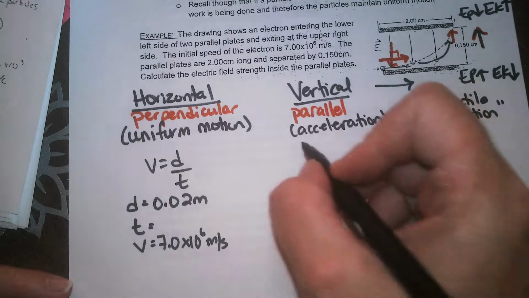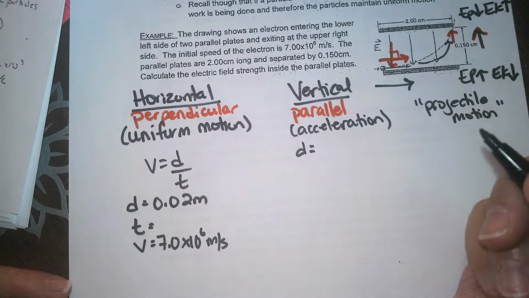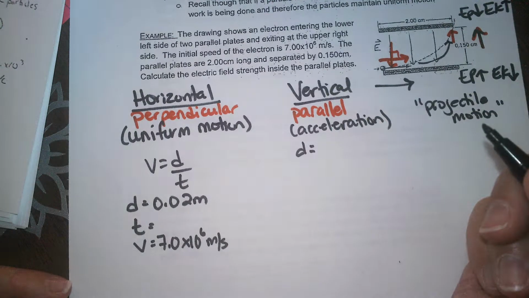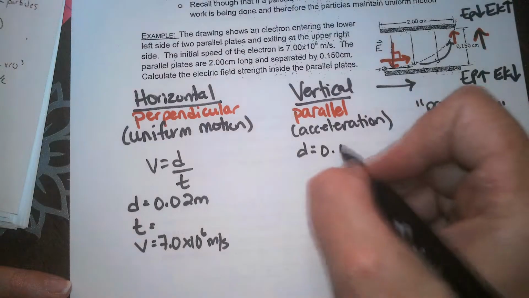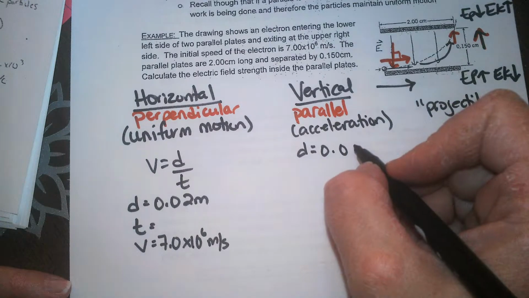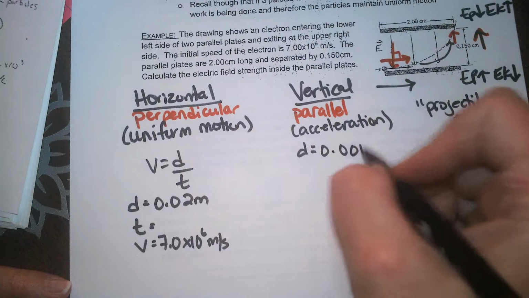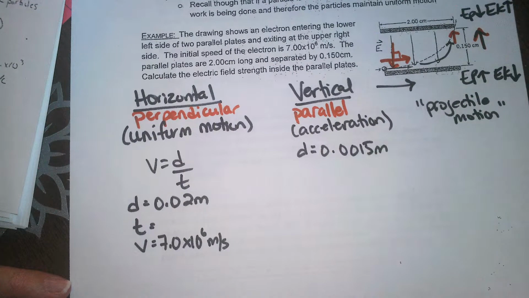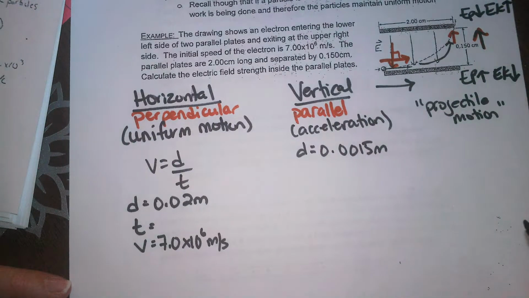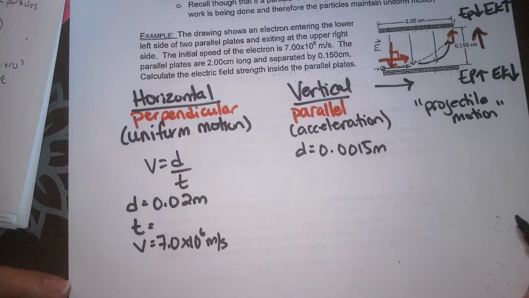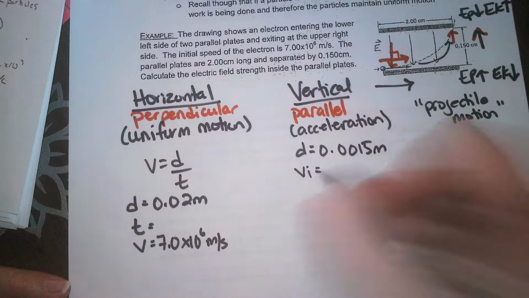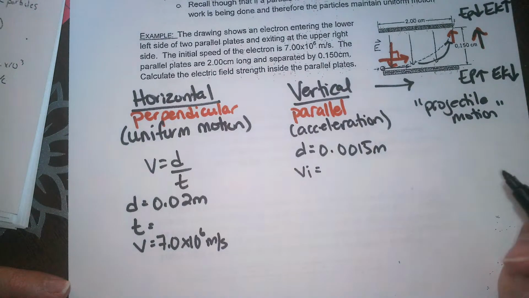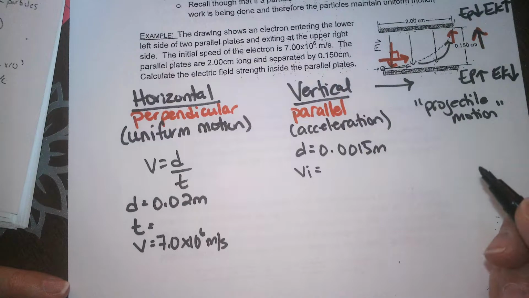what do we have? The distance is what? Okay, pardon me. What is the initial velocity? What, Kyle?